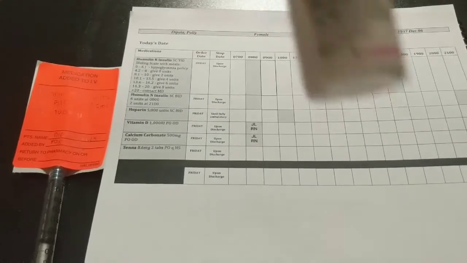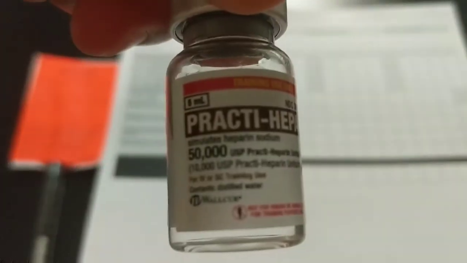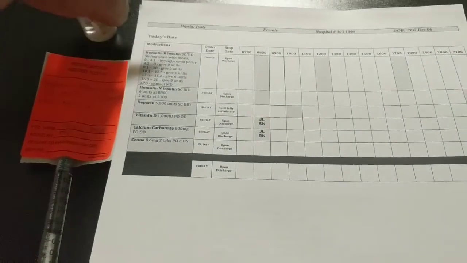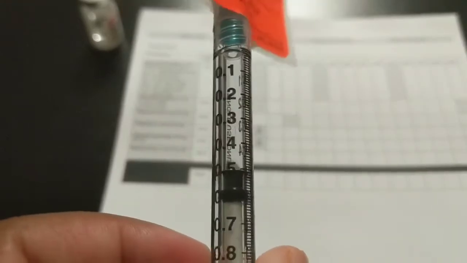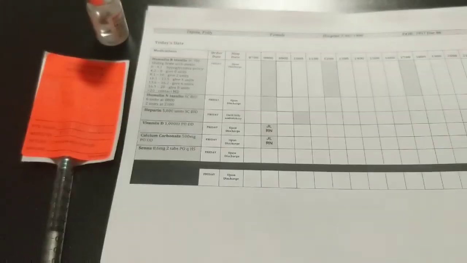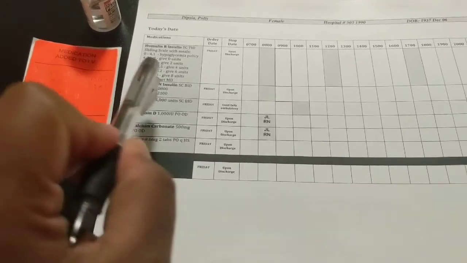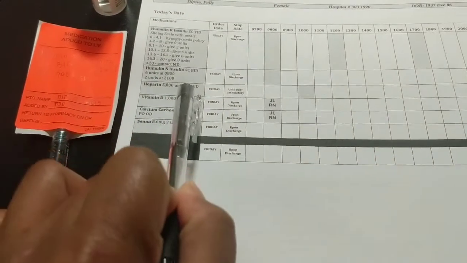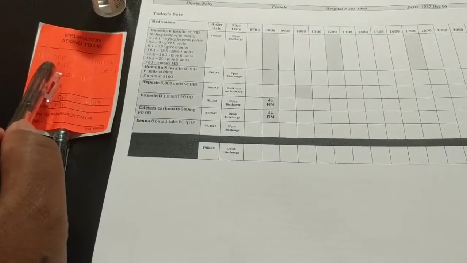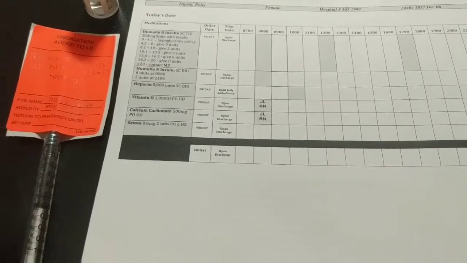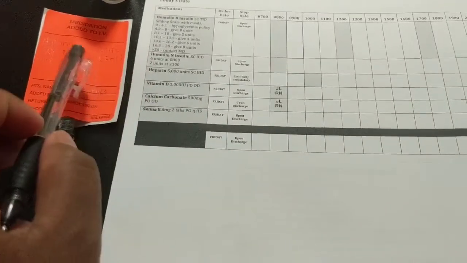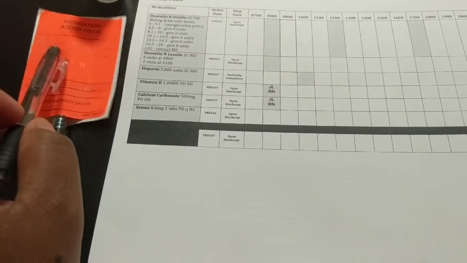When you look at the medication, the concentration is 10,000 units per ml. So we aspirated 0.5 ml according to the computation. Next is the route, which is subcutaneous, and next is the time, which is BID, or twice a day.